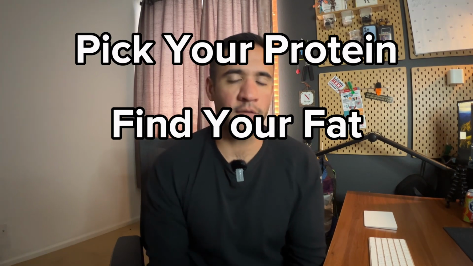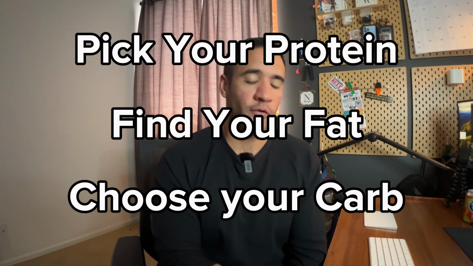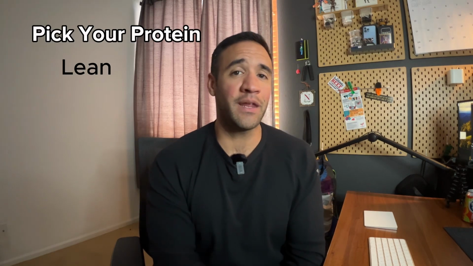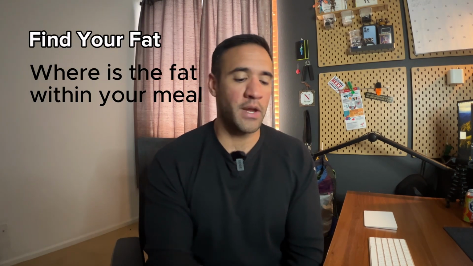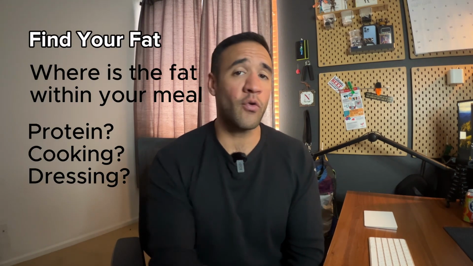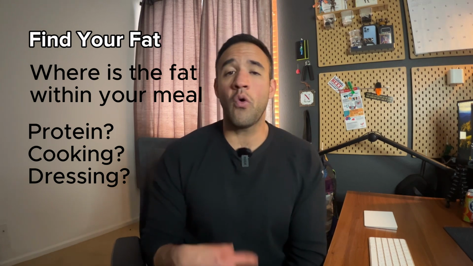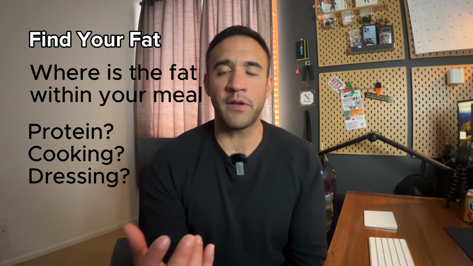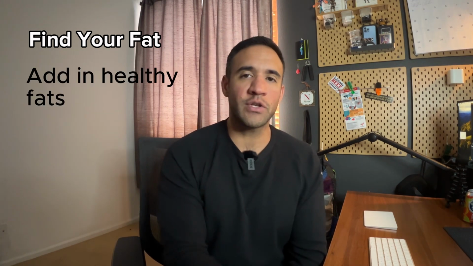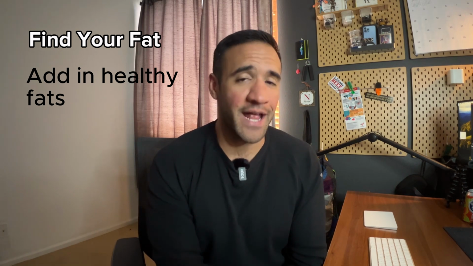I like to use a saying called pick your protein, find your fats, and choose your carbs. You want to first pick a protein source that is a lean protein source, right? It's not going to have a ton of saturated fat in there. Then you're going to want to find your fat. So make sure that your protein source doesn't have fat, or you didn't cook with a fat, or add fats to, let's say, your salad or your dressing or something along those lines. You want to find your fat to make sure that it's not in there, and if it's not, we go ahead and add some healthy fats.